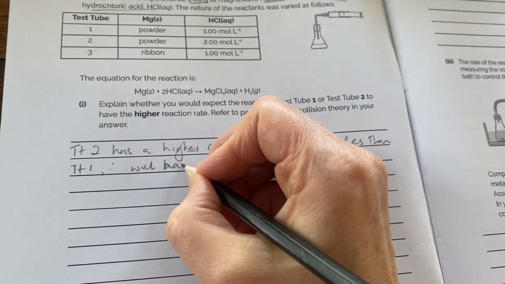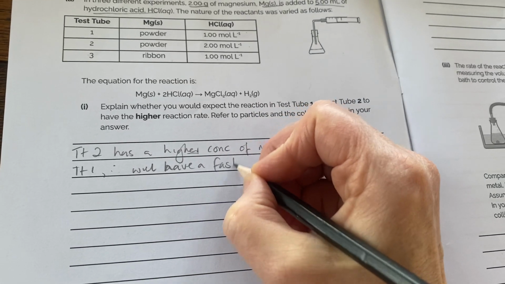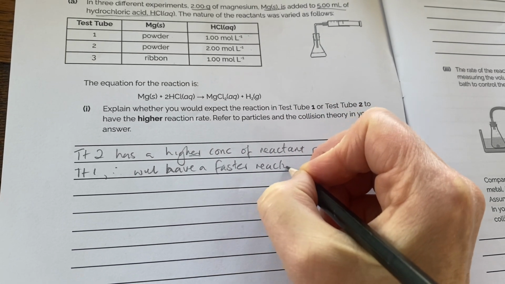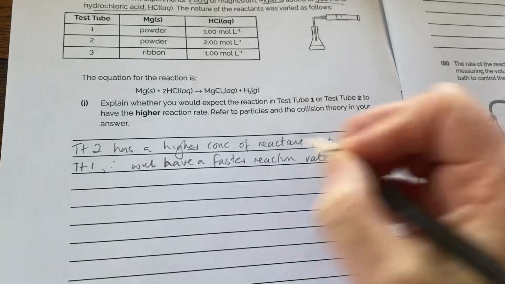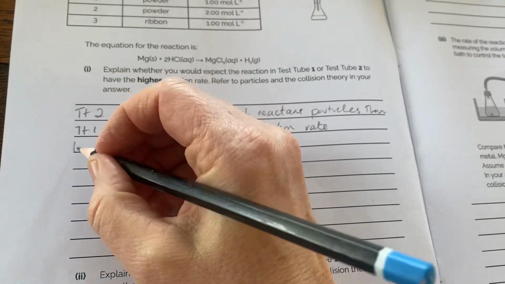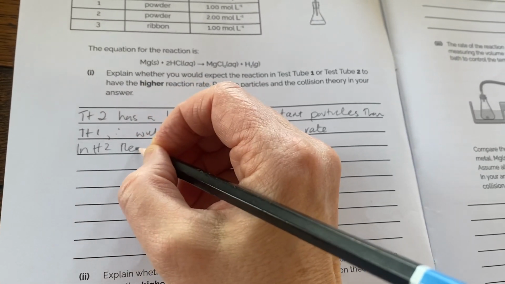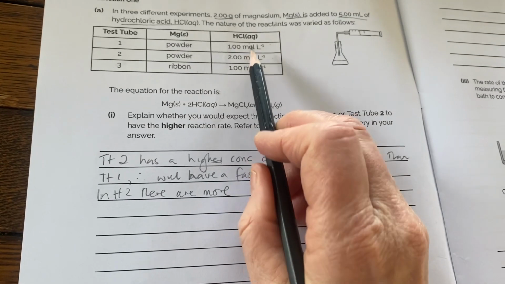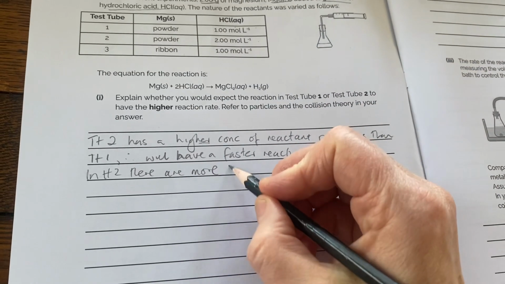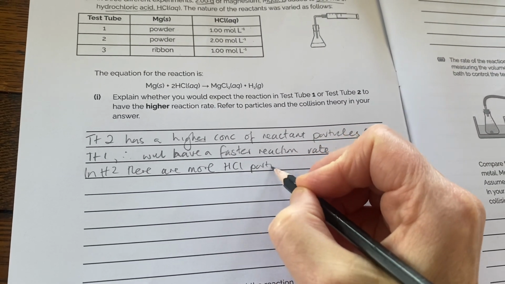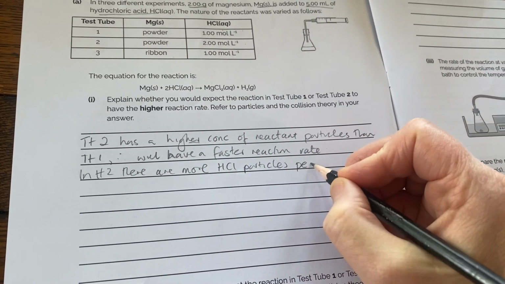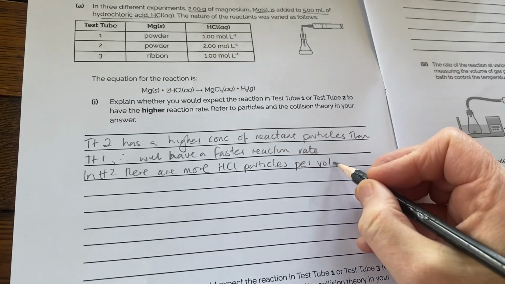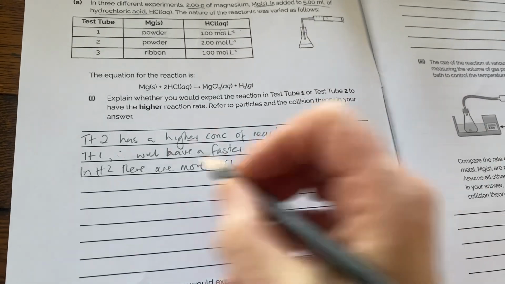Now we need to give a reason. In test tube 2, there are more, now let's be specific here, what are there more of? Hydrochloric acid. There are more HCl particles per volume. You can put per mL or per litre.